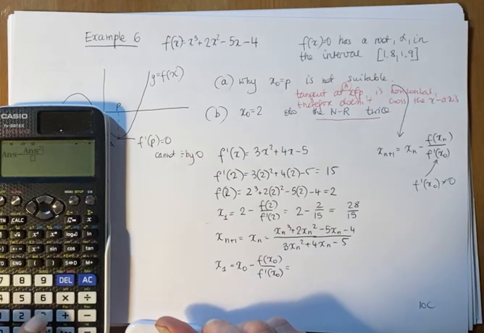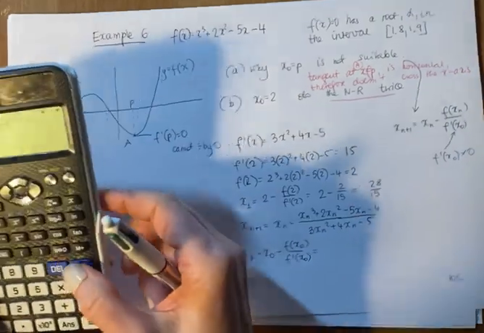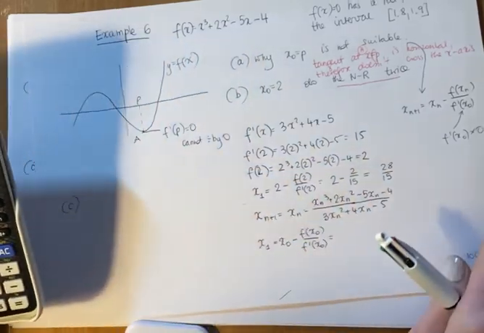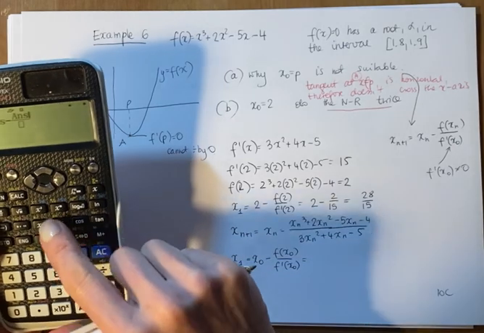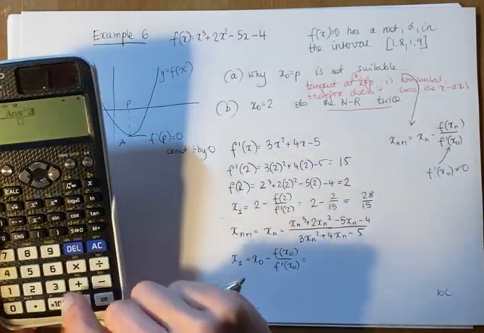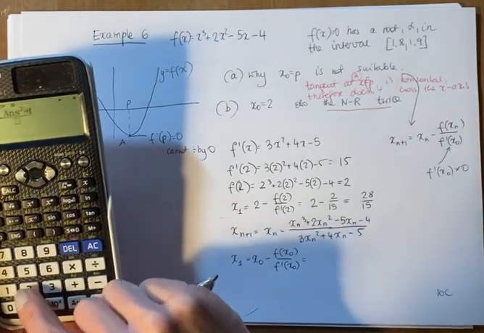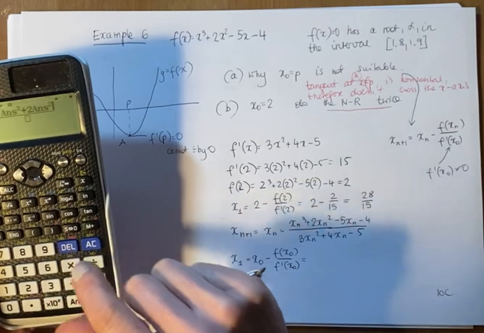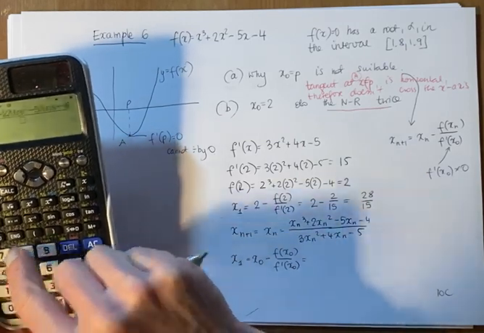It's worth doing it because you could make a mistake and you're going to do it twice. So ans to the power of 3 plus 2 ans squared minus 5 ans minus 4.